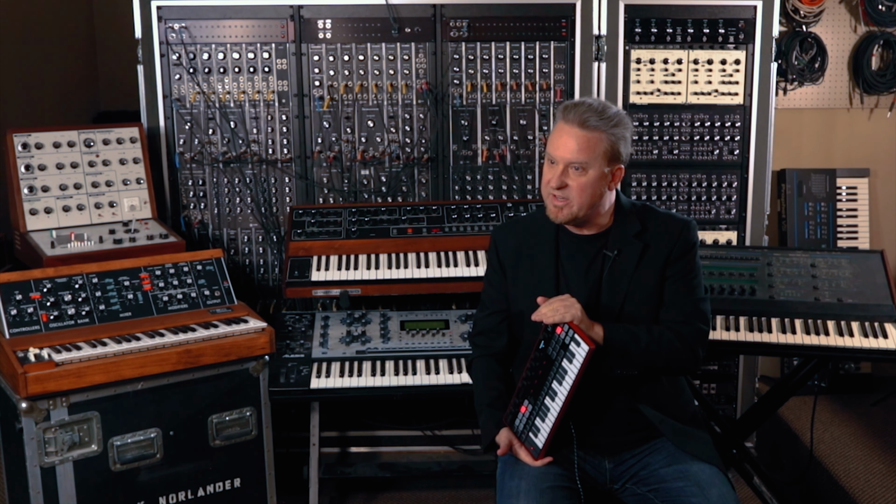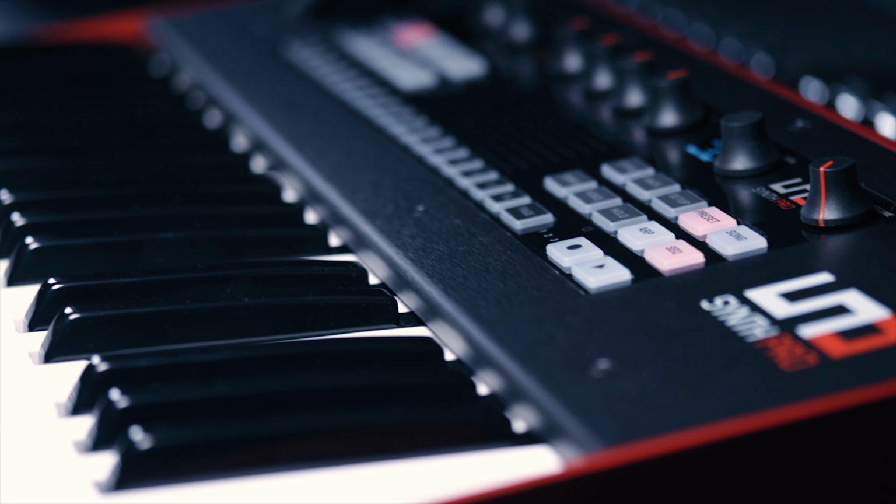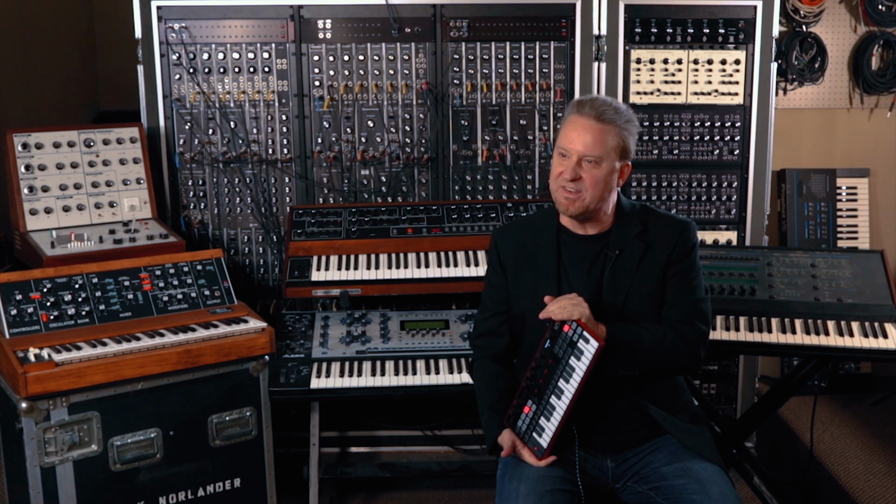The UNO Synth Pro takes the very best of the past to give you the production tools for the future. This is our vision for the instrument. We hope you'll create some amazing music with it.